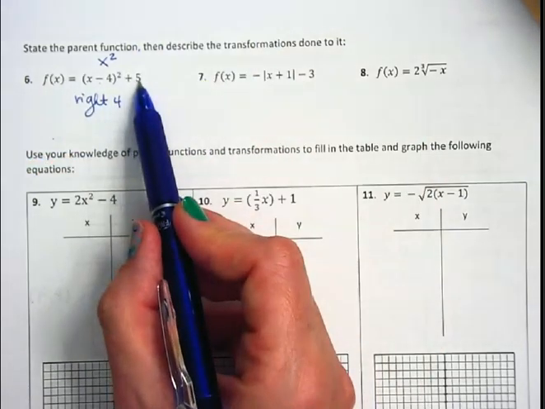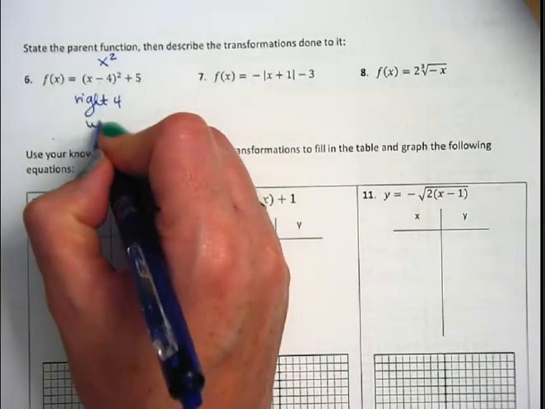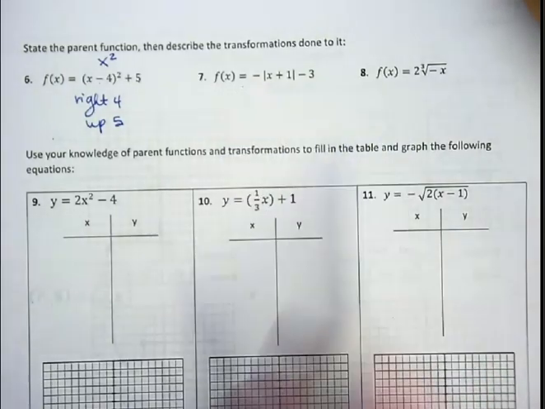And anything on the end or outside is going to affect your y values. That's going to make it go up 5. So pause the video and try number 7 and number 8.